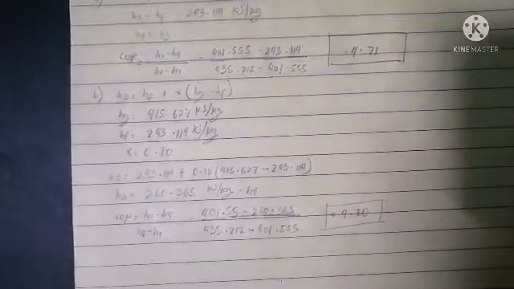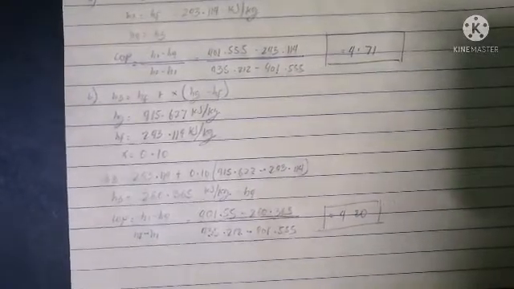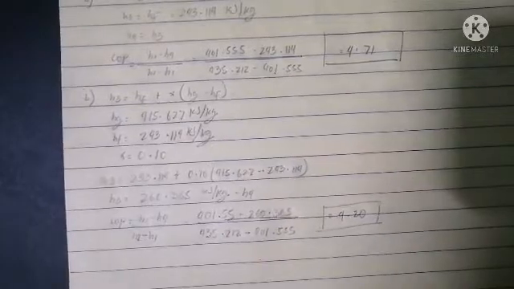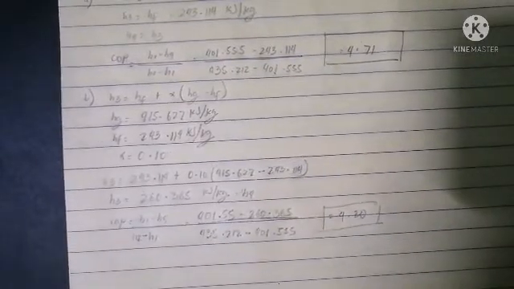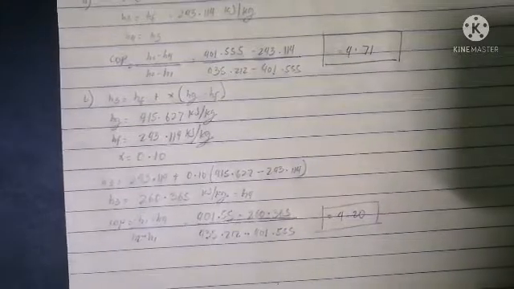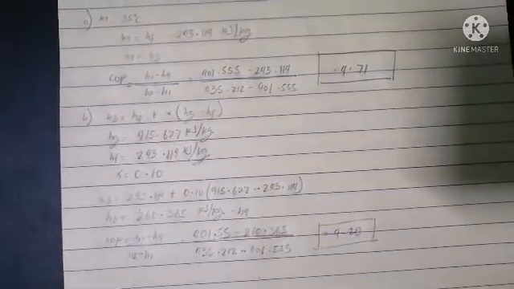So our COP is h1 minus h4 over h2 minus h1. So that is 401.555 minus 260.365 over 435.212 minus 401.555. So our answer is 4.20.